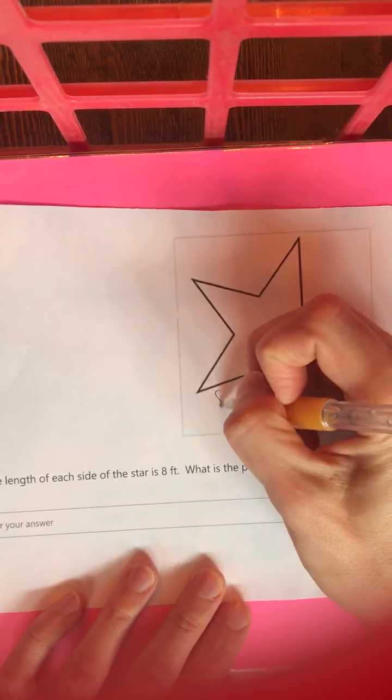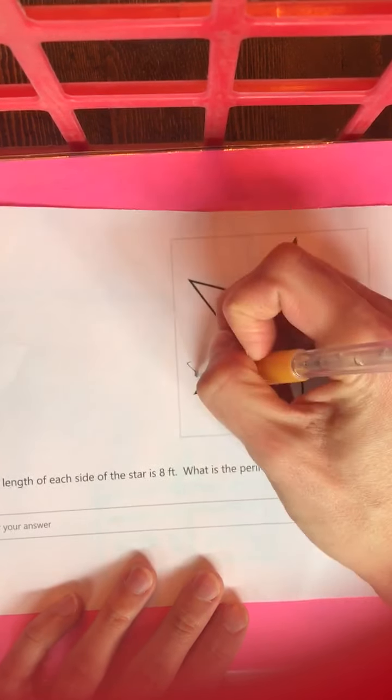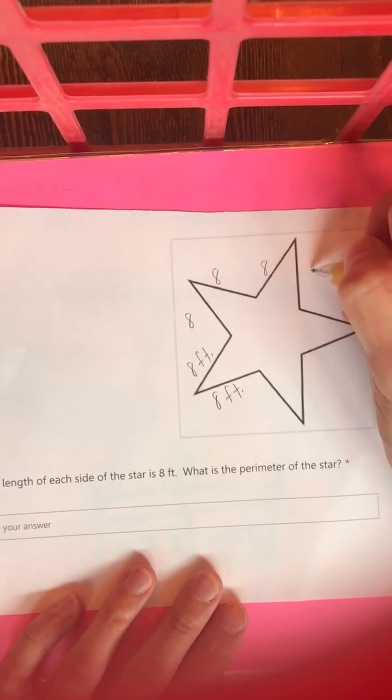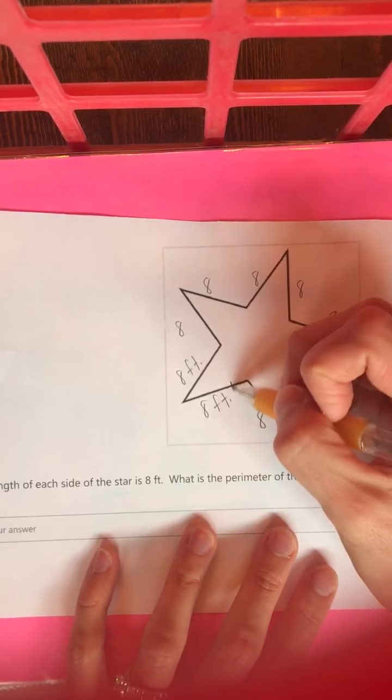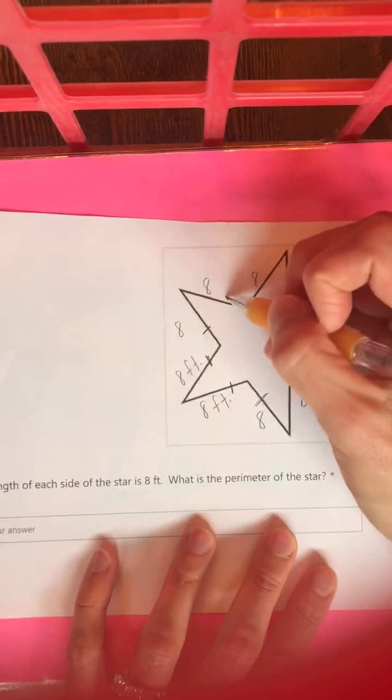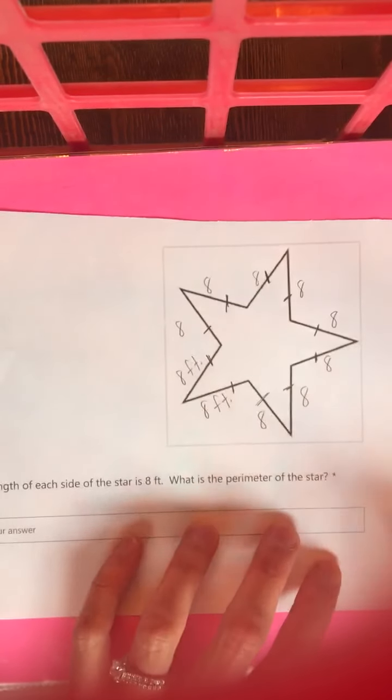Okay, friends, number 11 says the length of each side of the star is 8 feet. So you're going to go ahead and fill in 8 feet, okay? Each one is 8 feet, okay? So you need to find the perimeter of the star. So the star has 1, 2, 3, 4, 5, 6, 7, 8, 9, 10 sides.